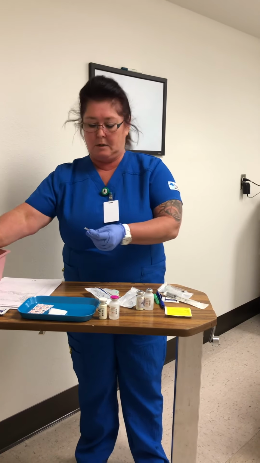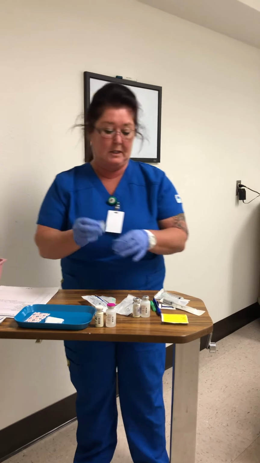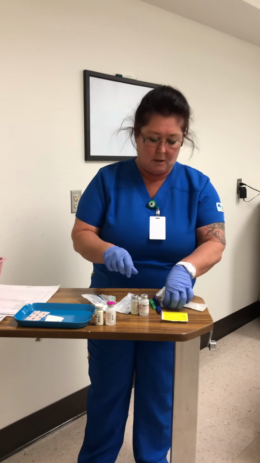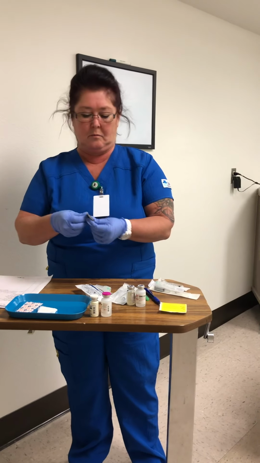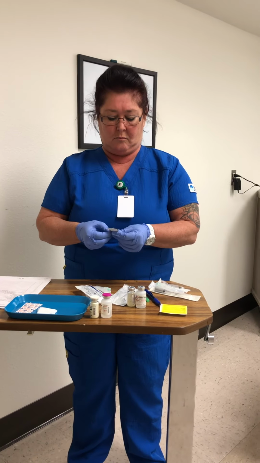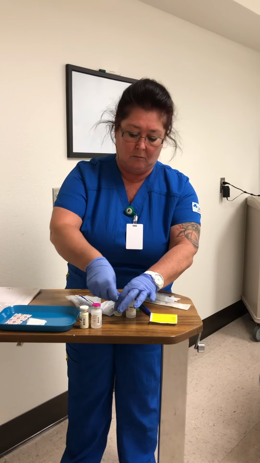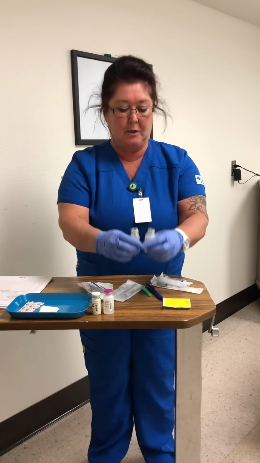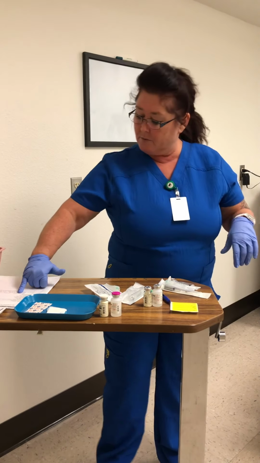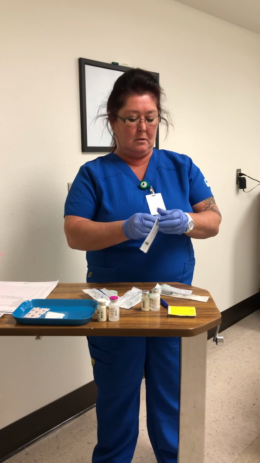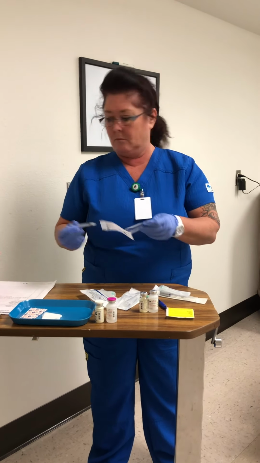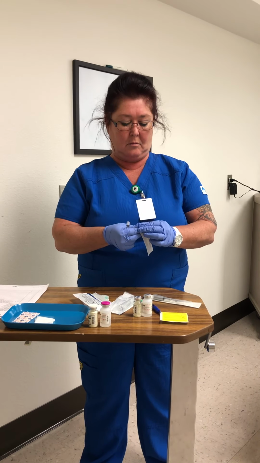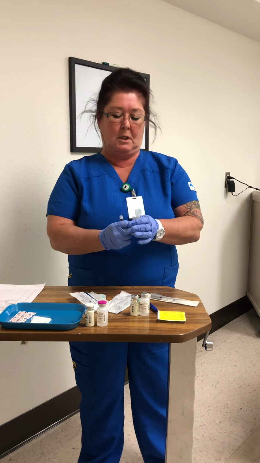So first thing I want to do is disinfect the tops of these in a circular motion. Do the other one. Okay, so this is my tuberculosis with my sterile water. This is for my tuberculosis test. We are going to open the needle. And we're going to attach the draw needle.